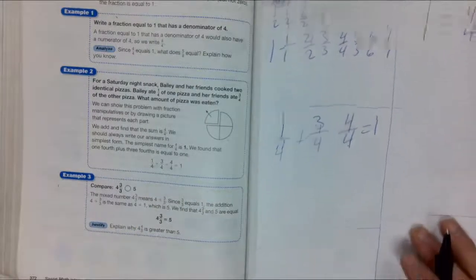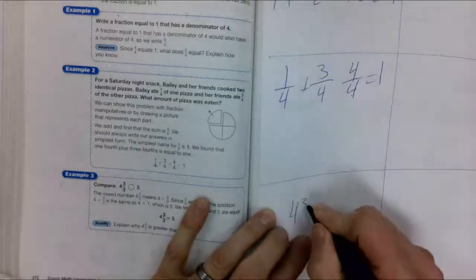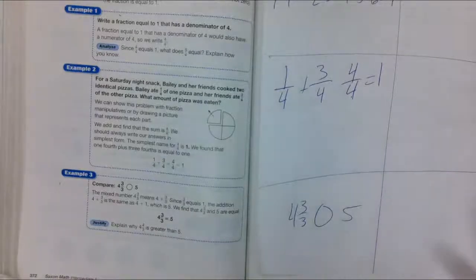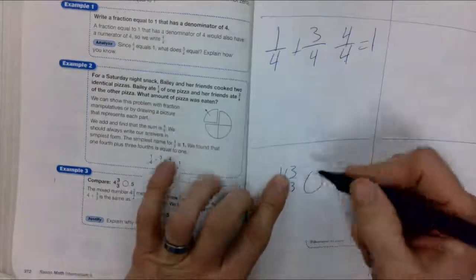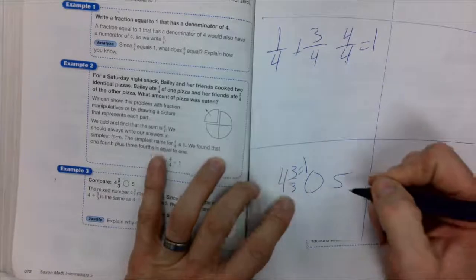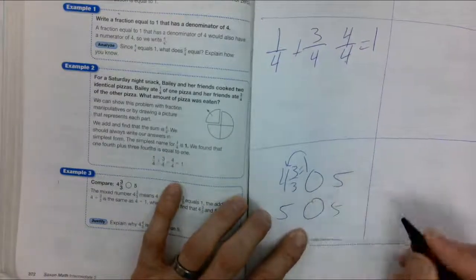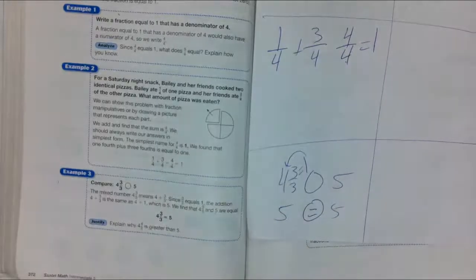Example number 3. It says compare 4 3/3 to 5. Oh, we got to fix this up, because 3 over 3 actually equals 1 whole. And 1 plus 4 actually equals 5. And 5 compared to 5 is equal.